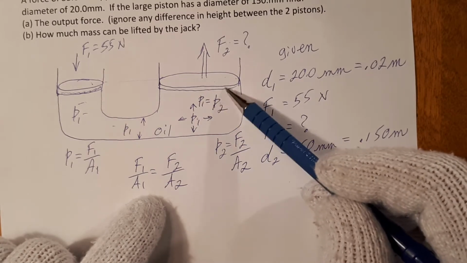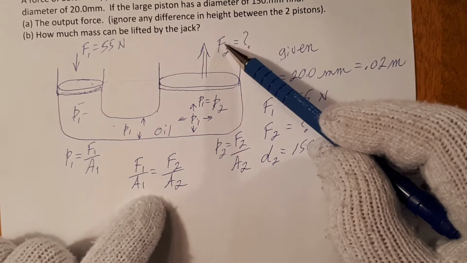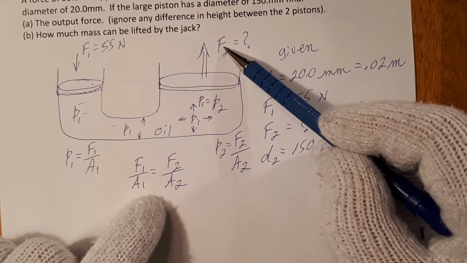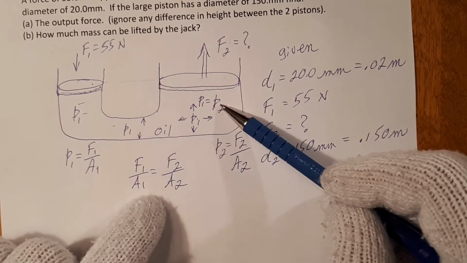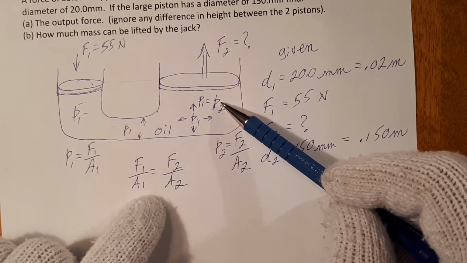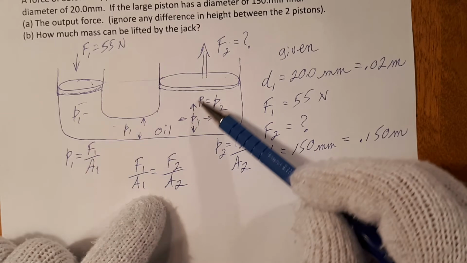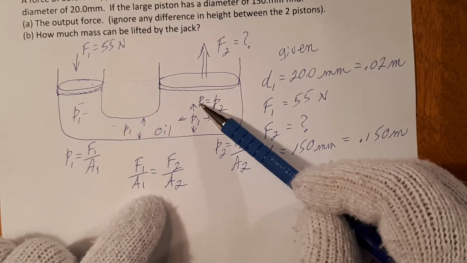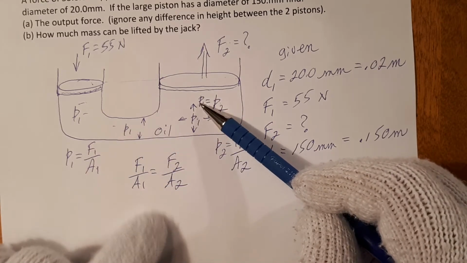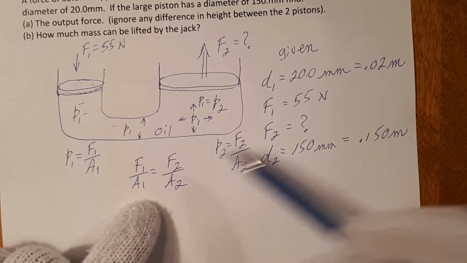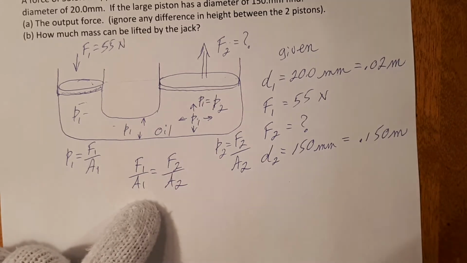And we can calculate the pressure being developed here also using F2, if we knew what F2 was. Over this area would develop a pressure of P2, and P2 and P1 have to be equal because all of this has one pressure. And it's described by this formula known as Pascal's law.